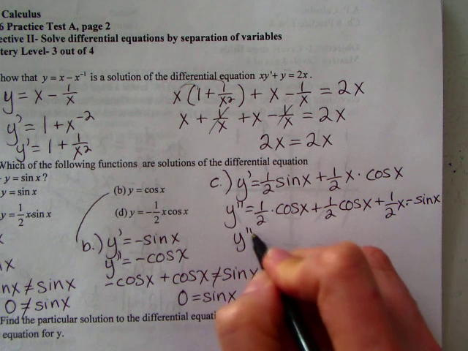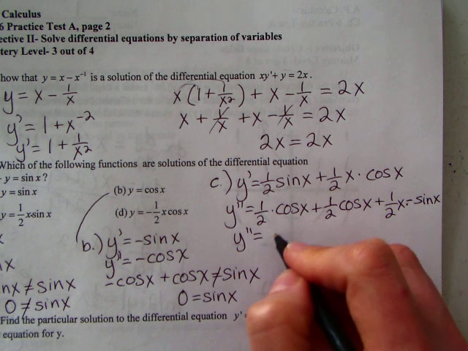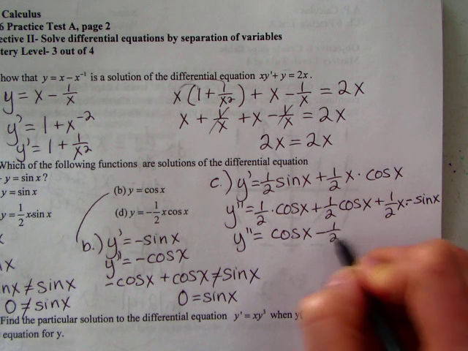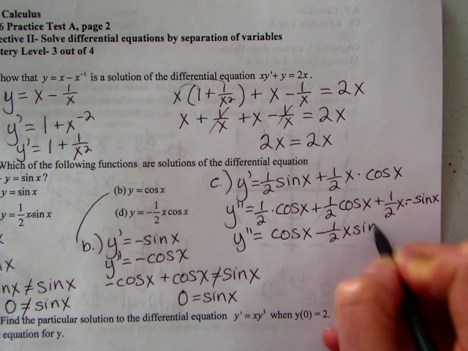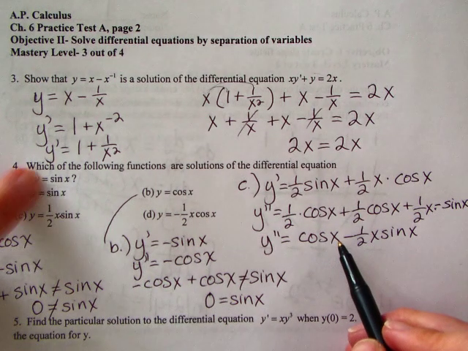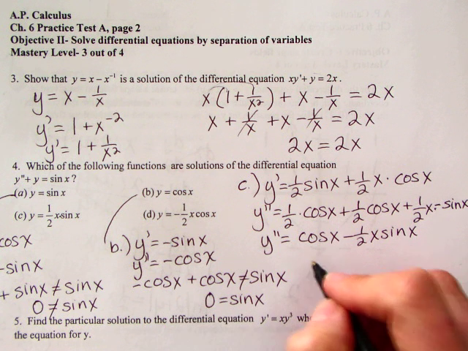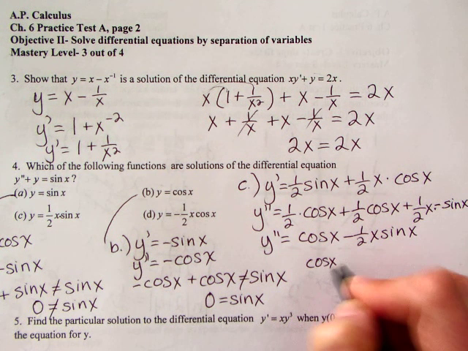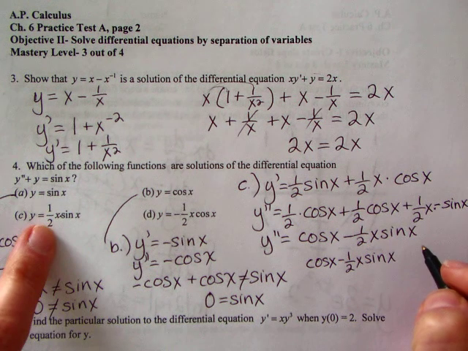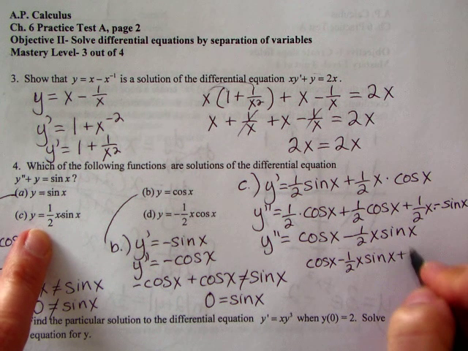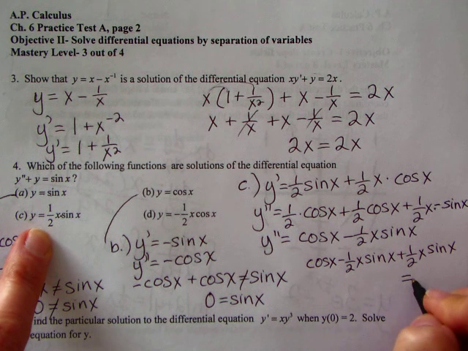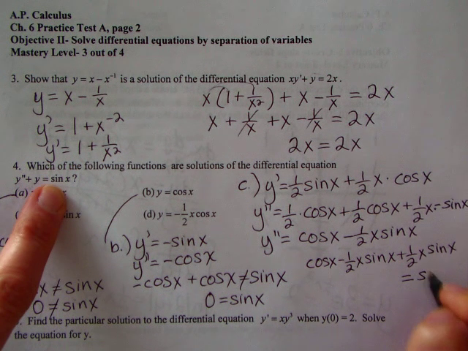So let's simplify y double prime first. These two half of a cosines make a whole cosine of x, and minus 1/2 x sine of x. And then again, plugging y double prime and y into here, we would have cosine of x minus 1/2 x sine of x plus 1/2 x sine of x and that's supposed to equal the sine of x.